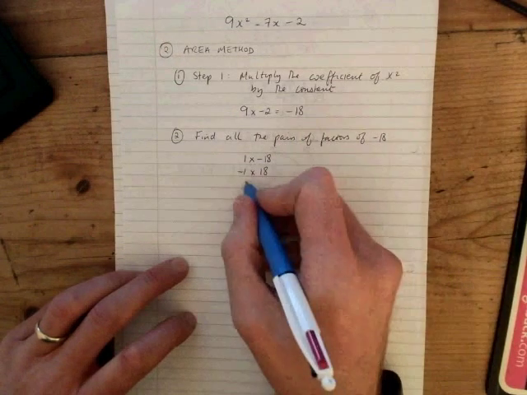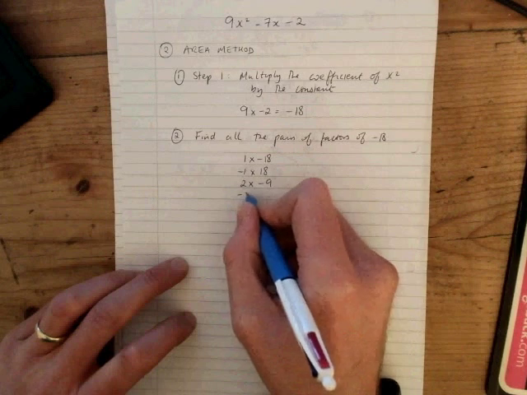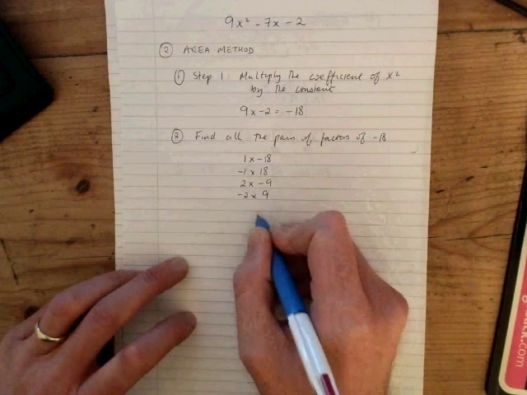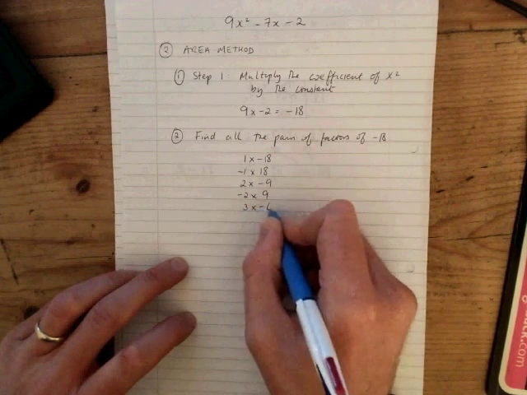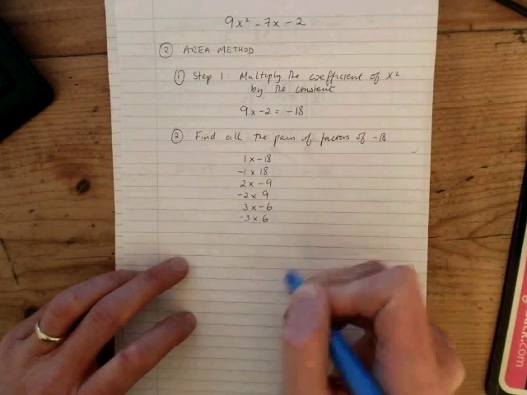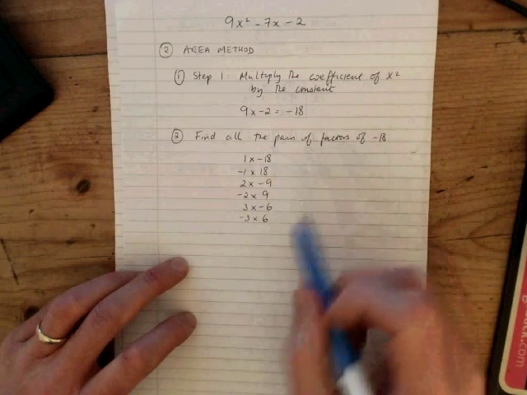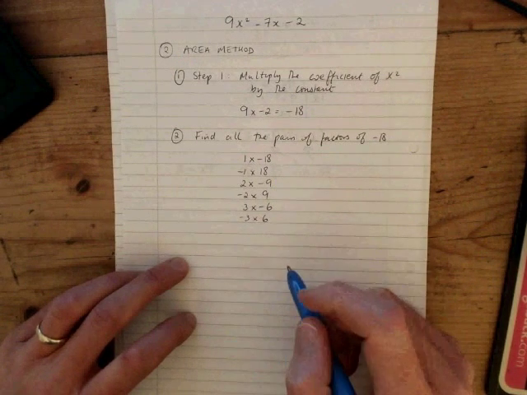We have 2 by minus 9, minus 2 by 9. We have 3 by minus 6, and minus 3 by 6. All of those pairs, when you multiply them together, give you minus 18. And the minus is very important.